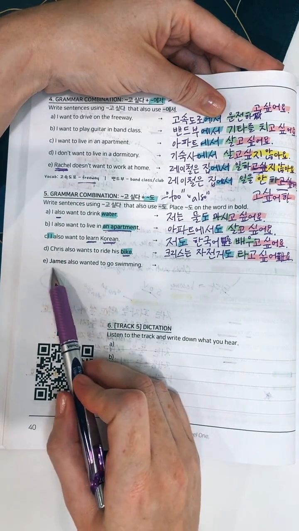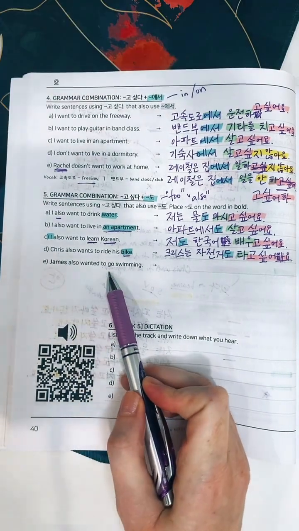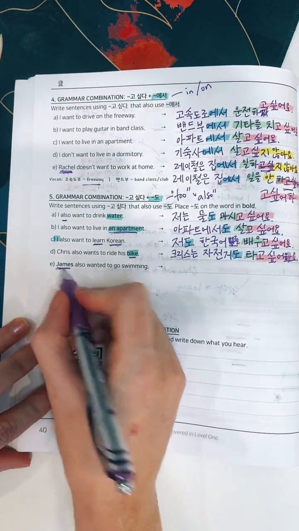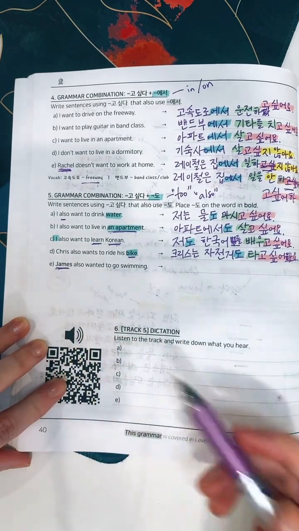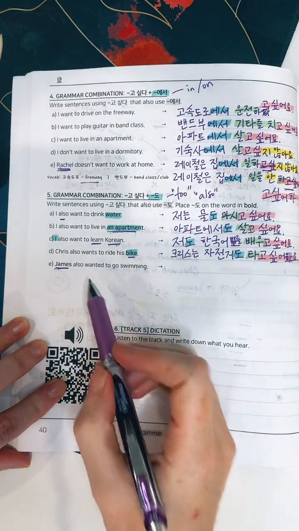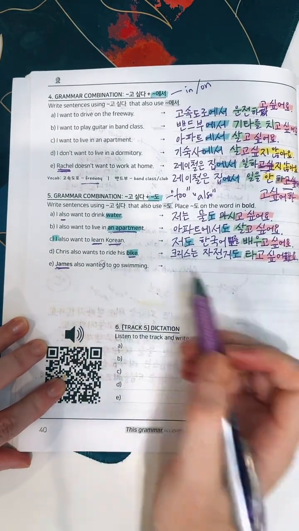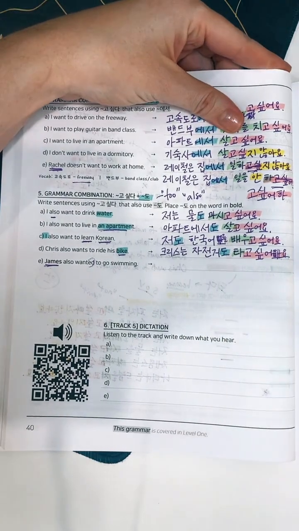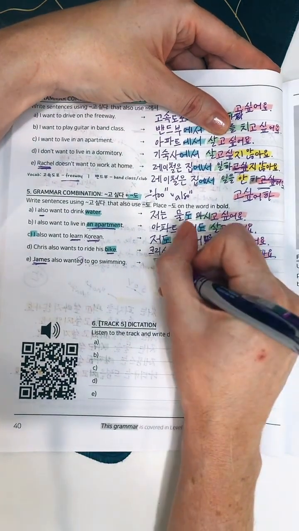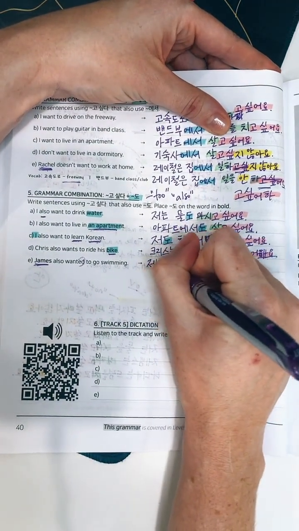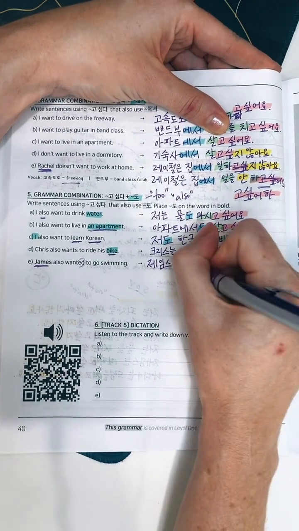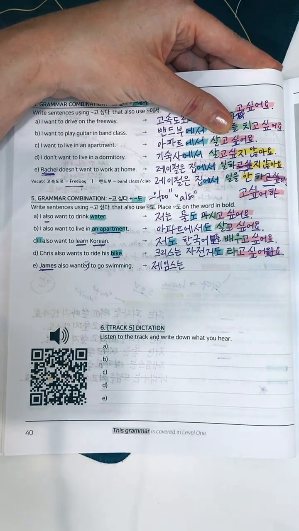Alright. And last one, James also wanted to go swimming. Okay, so a couple things, right? We have another subject, someone else, James, so we need to use our 싶어 하다 verb. We also have the past tense, so it's got to be in the past tense as well. So we've got a couple things going on. Let's try it. First, we want our topic, which is James.